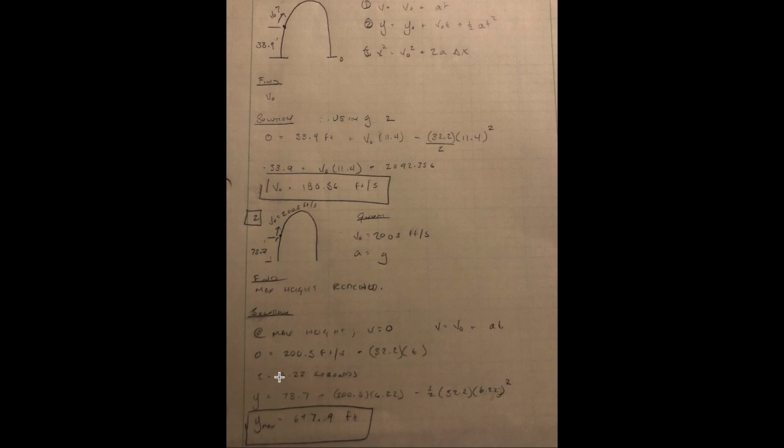So once you have the time, we can use the second equation, y equals y naught plus v naught t plus 1 half at squared, plug in our knowns, and then solve for our y max, which is going to be 697.9 feet.